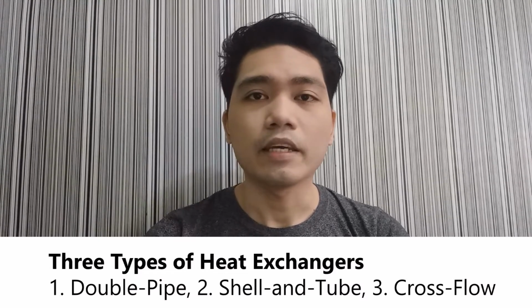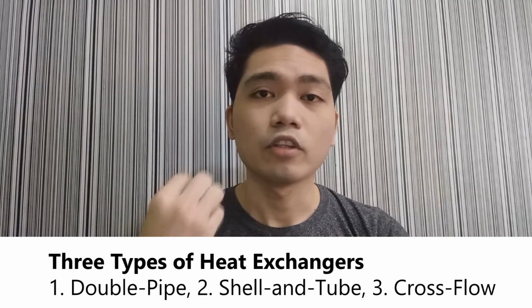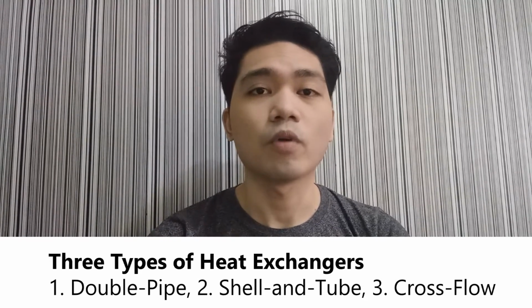These heat exchangers can be either double pipe, shell and tube, or cross flow. So meron tayong tatlong major types of heat exchangers. So the first one is the double pipe, ito yung pinaka-basic natin na heat exchanger.